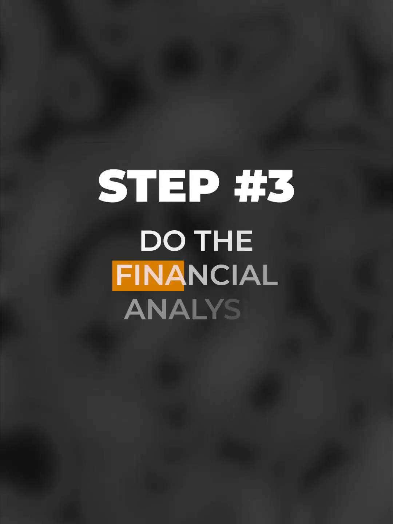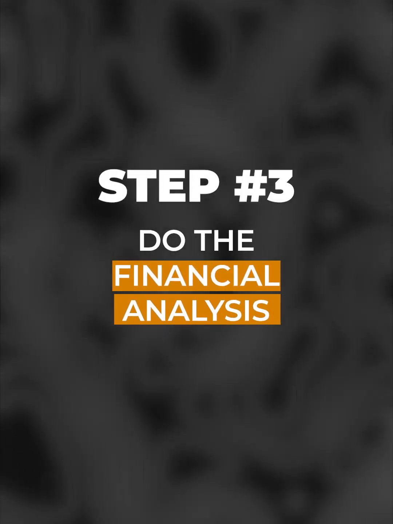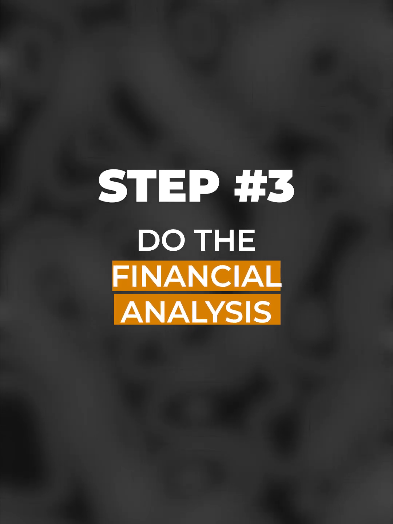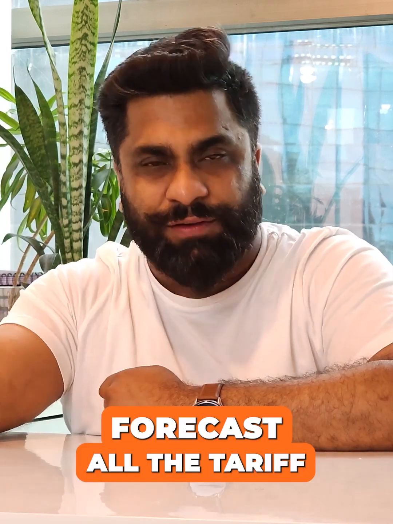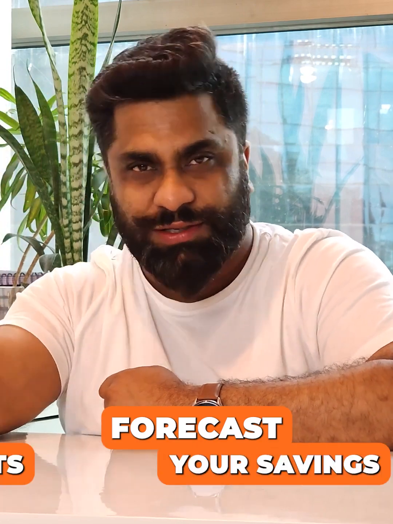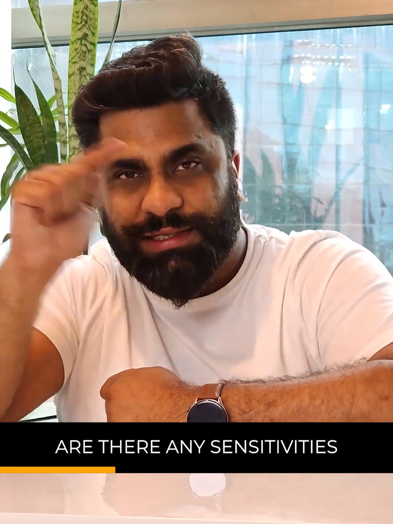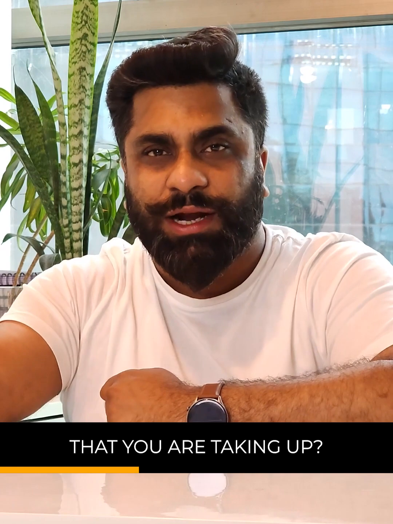Step 3, do a financial analysis of the open access solution that you are signing up for. What do I mean by financial analysis? Forecast the cash flows on a monthly basis for the next 25 years. Forecast all the tariff, open access charges, your savings, investment. Are there any sensitivities around these assumptions that you are taking up?